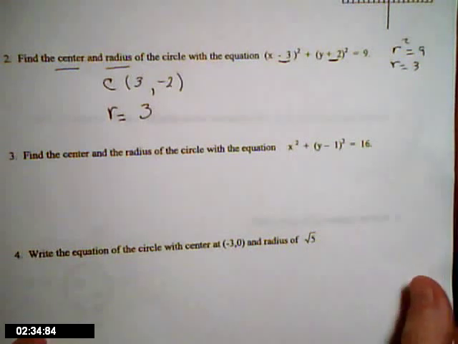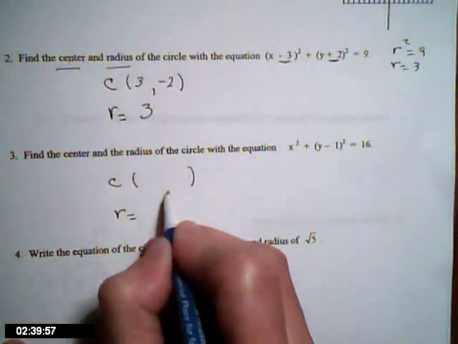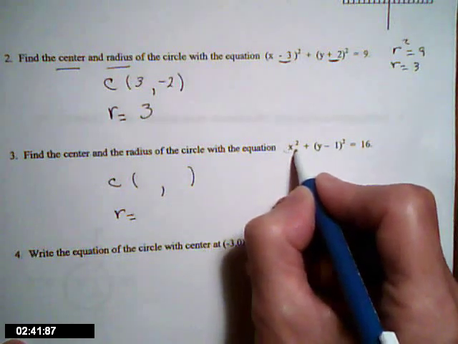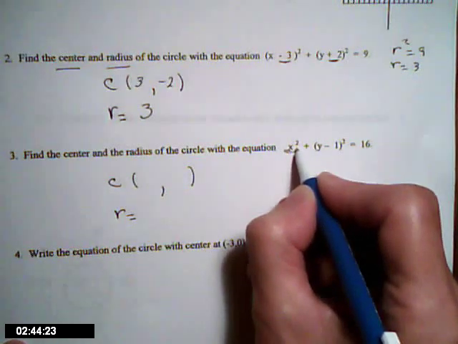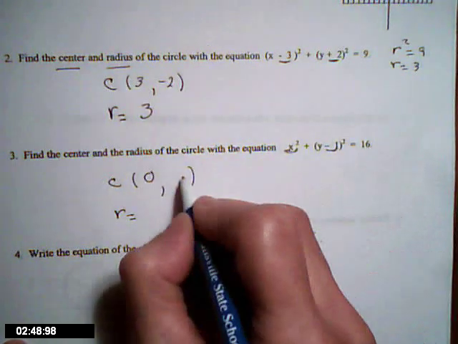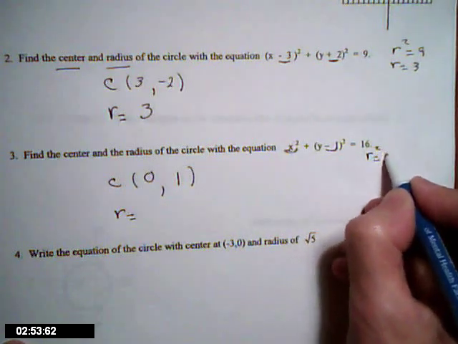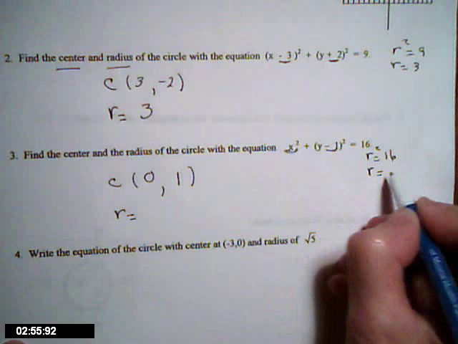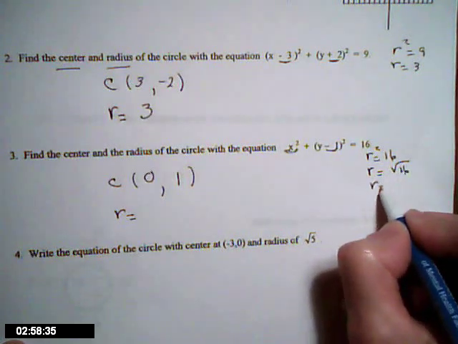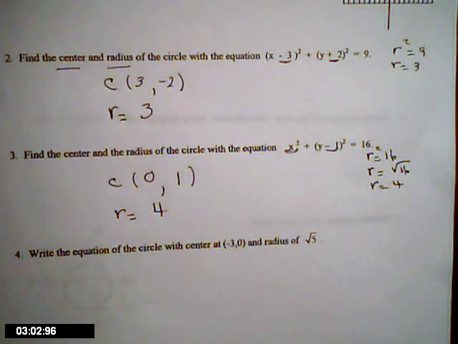Again, find the center and the radius. Center is an ordered pair. Radius is a number. Now, there's no number that's been added to this x, so my x is 0. There's a -1 with y, it comes out as +1. This 16, remember, is r squared, and if you take the square root of 16, that's going to be 4. Remember, if you come out of an equation, you take the square root of the r. If you go into the equation, you square.